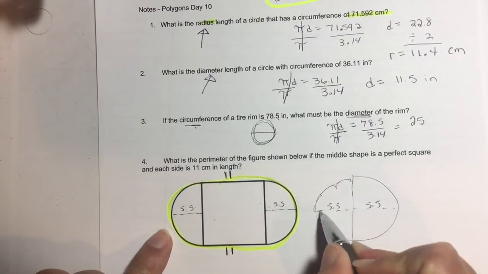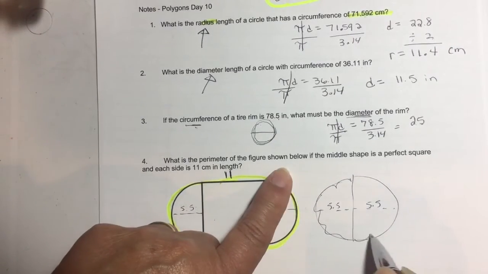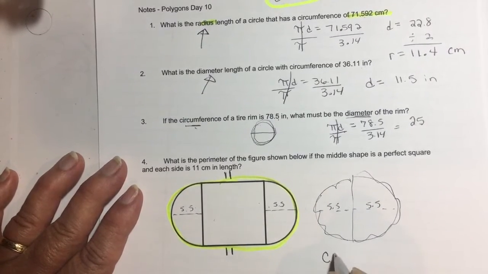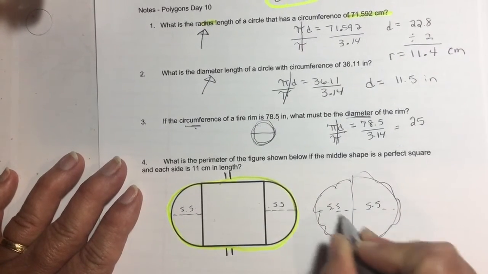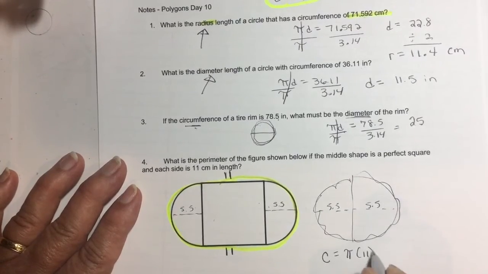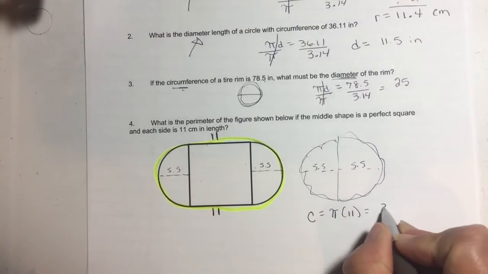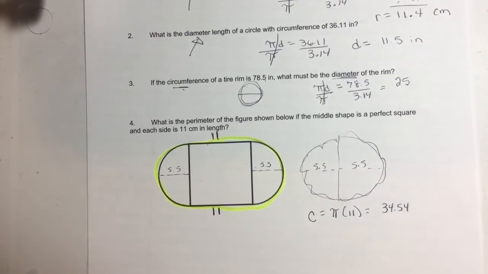This is this part, and this is this part. So I actually only need a circumference of the circle. So pi times the diameter, which is 11. And that's 34.54.